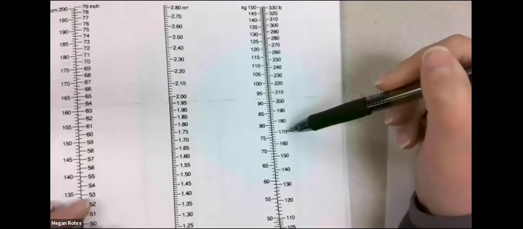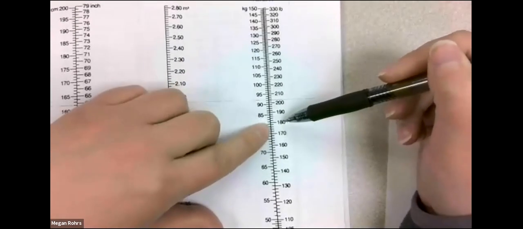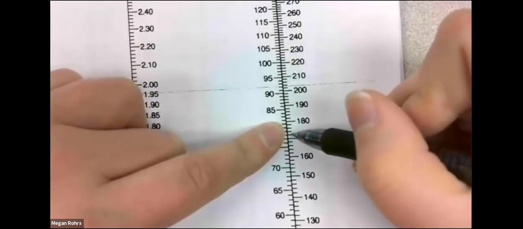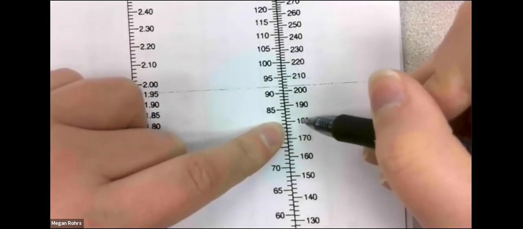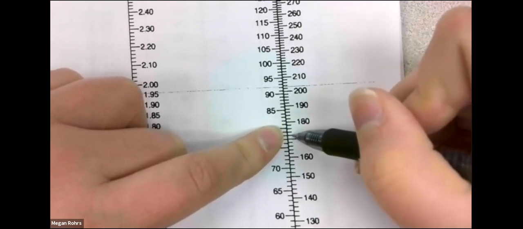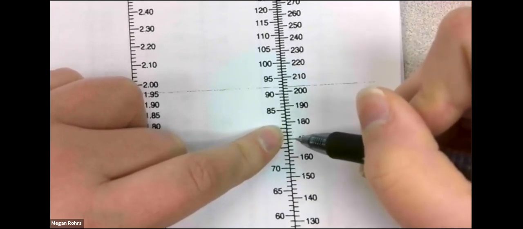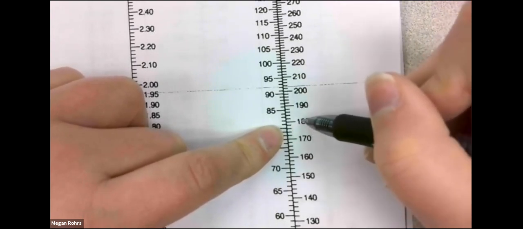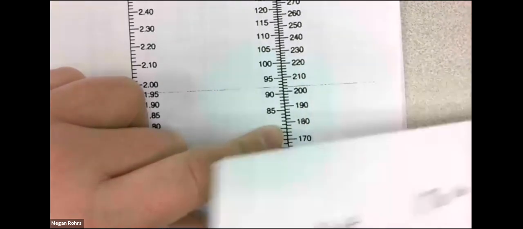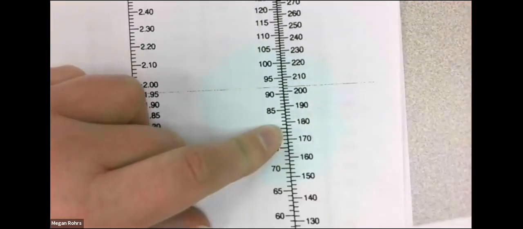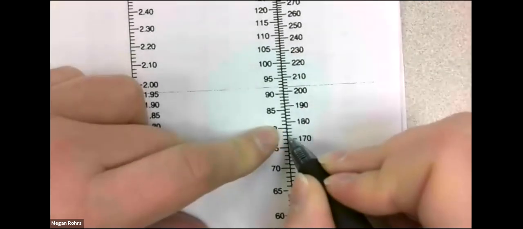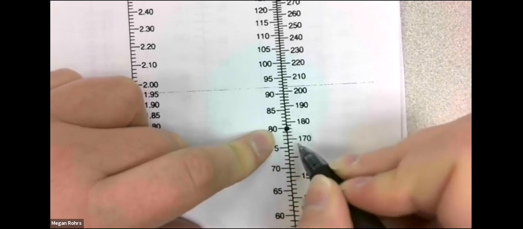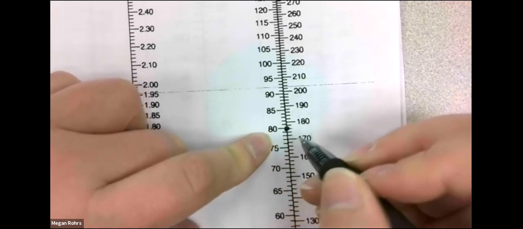I want to go down here. Here's 170, here's 180. So we want to take a look at the marks in between here. So I have 1, 2, 3, 4, 5 marks in between there. So each of these marks has to be 2 pounds. So 172, 174, 176, 178, 180. Okay. So we said that they weigh 176 pounds. So 172, 4, 6 would be here. So I'm going to make a mark right at 176 pounds.